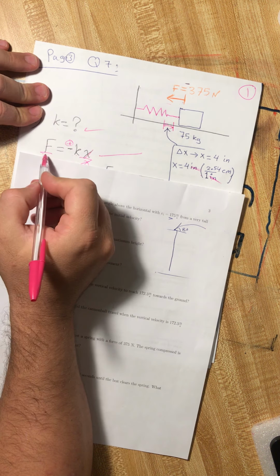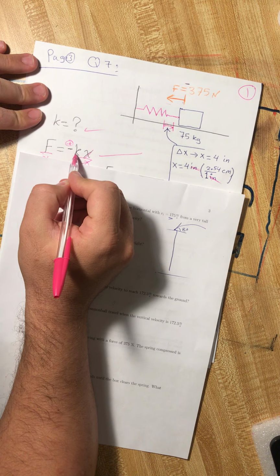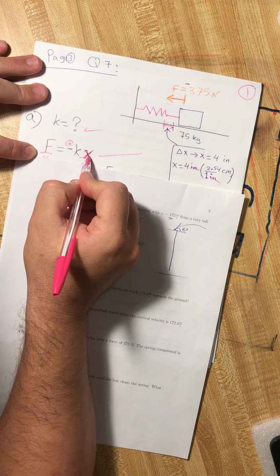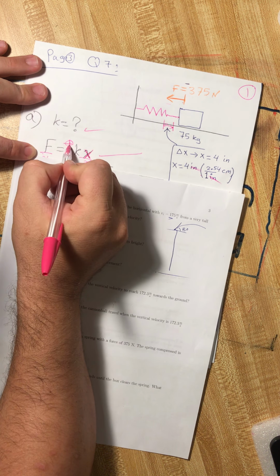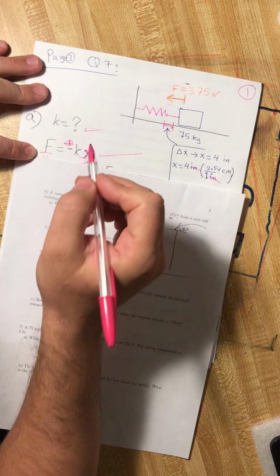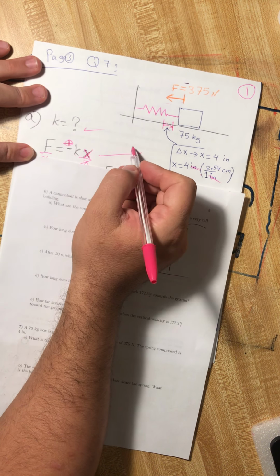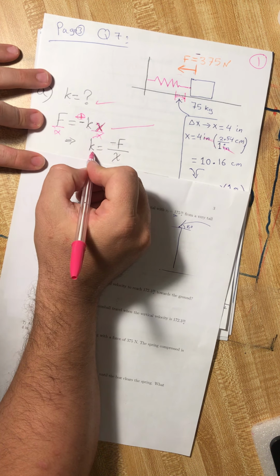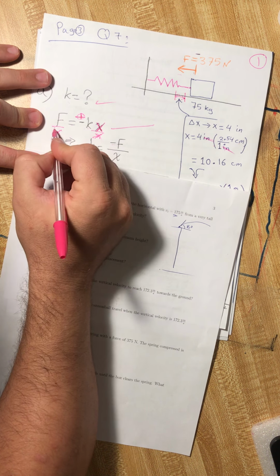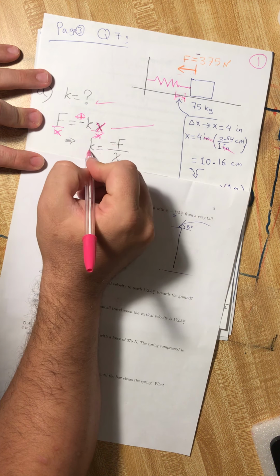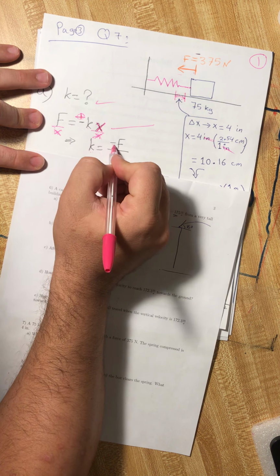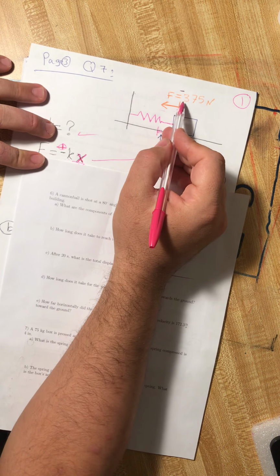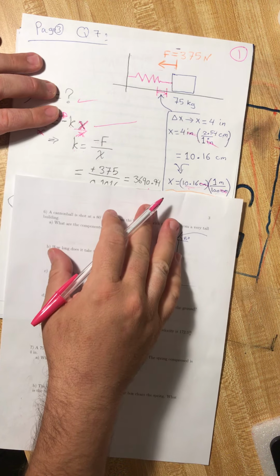From Hooke's law, F is equal to negative K multiplied by the compression distance X. Sometimes we can put it with a plus sign, but we need to know more about the directions. Now if I divide both sides by X, then K is equal to negative F over X. We know that F is negative 375.